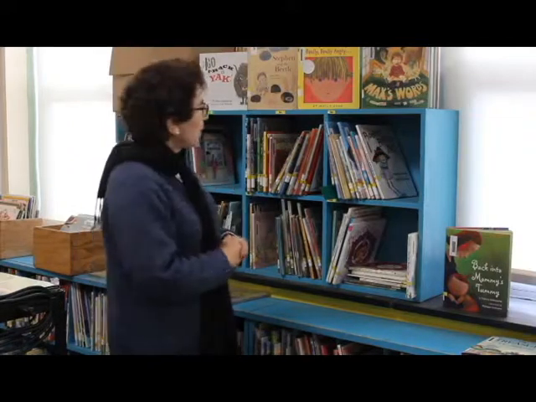On the spine label, it says E on the top. The bottom part of the spine label says the first 3 letters of the author's last name. That's always on all the books in the library: the first 3 letters of the author's last name.